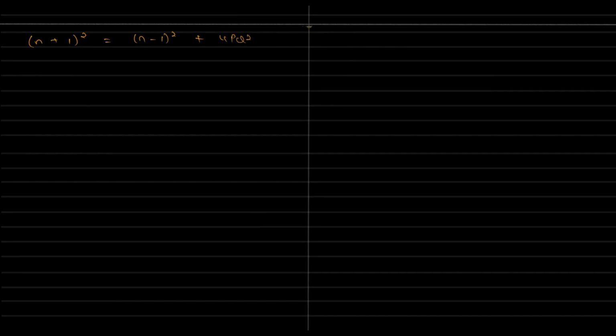Now expand this. So we have n square plus 2n plus 1 is equal to n square minus 2n plus 1 plus 4 PQ square. So on both sides we have n square and plus 1 common, and we can cancel those. This is not common because this is plus and this is minus, altogether different things.